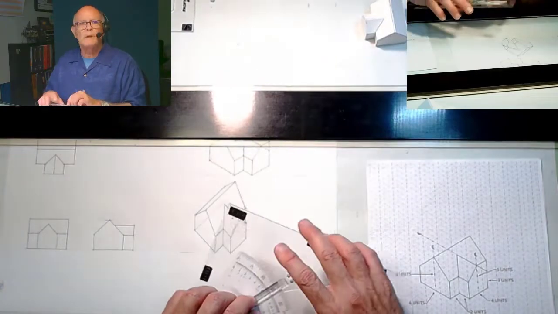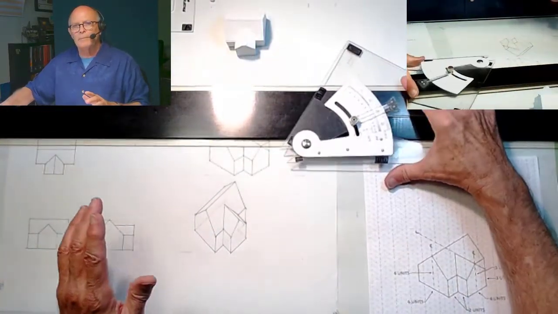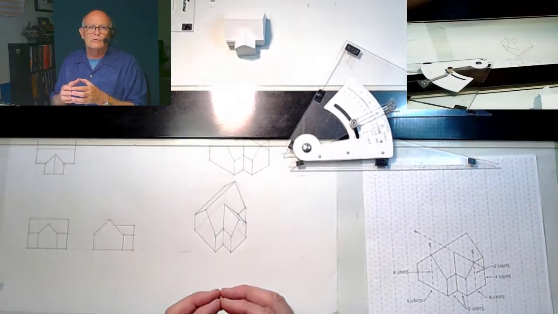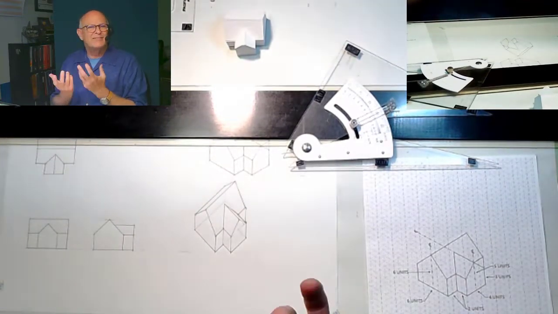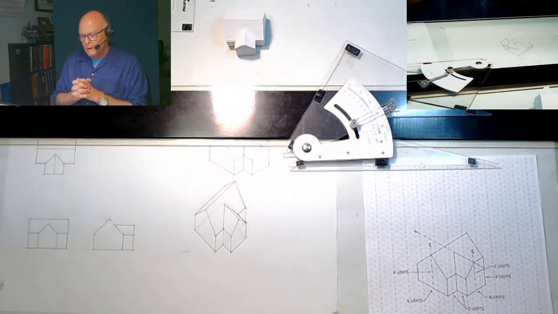Now, to start this drawing, it's important to understand that our goal is to emphasize the elevation characteristics of the object being drawn. So as a result, you have to think about what are the important elements that you want to see.